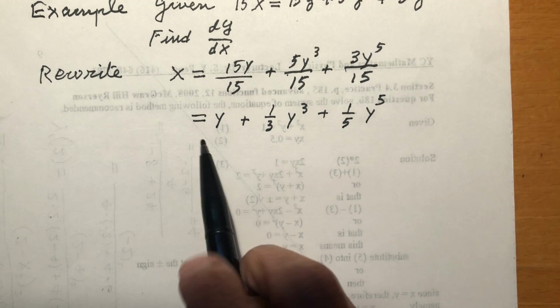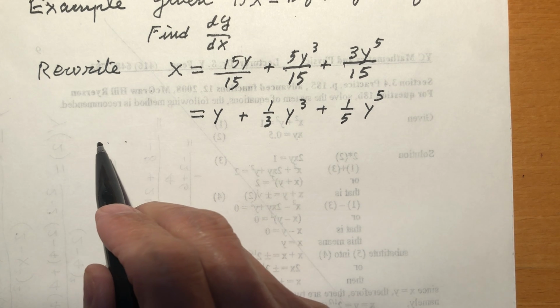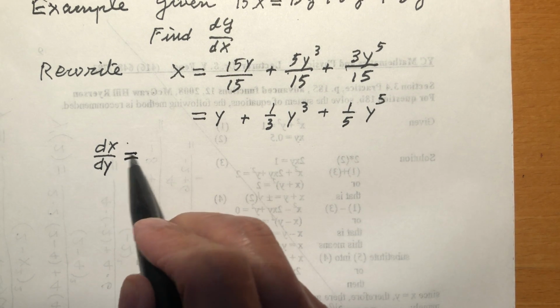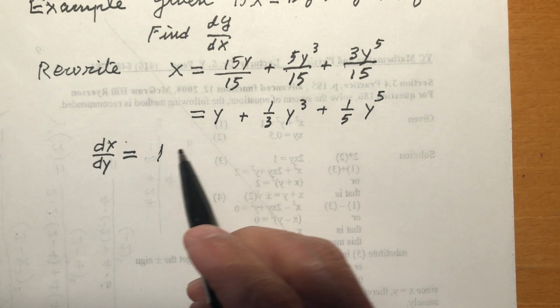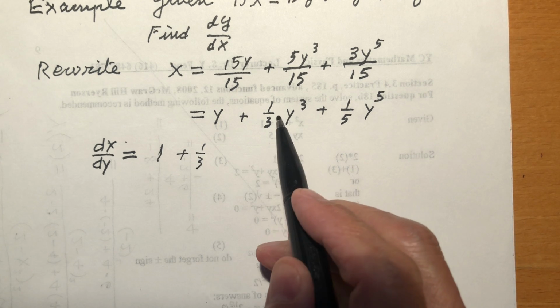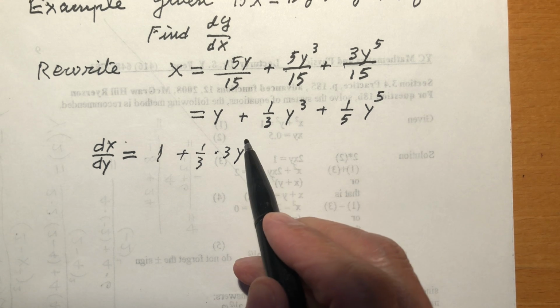Now this is easy to find the dx by dy. So dx by dy is the derivative of y, which is 1. The derivative of this, power rule: 3 goes to the front, 3 minus 1.